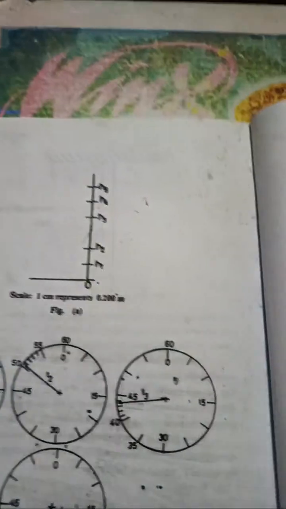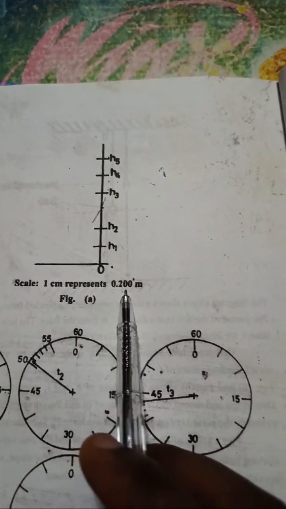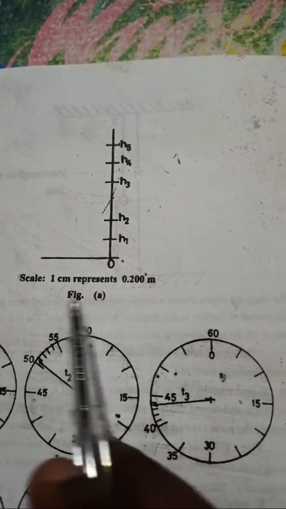So we have 4.70 over there. So that's for H. So the next thing we have to do, we have to convert, because we have some conversion here. Look at it. 1 centimeter represents 0.200. How do we do that? It's very simple. So we have to write the conversion down.